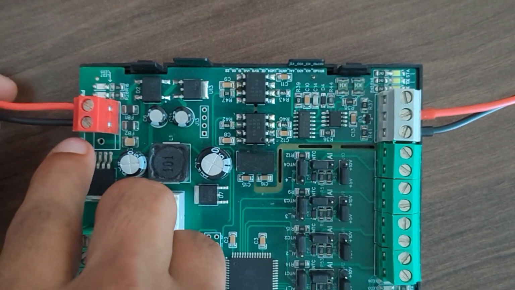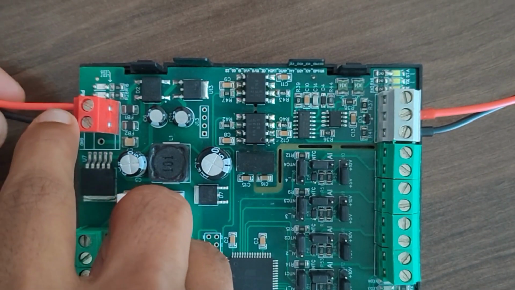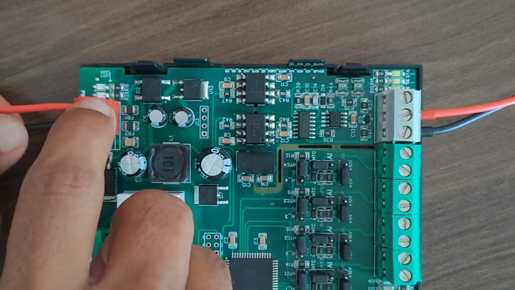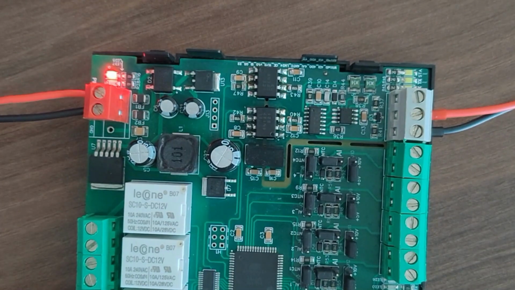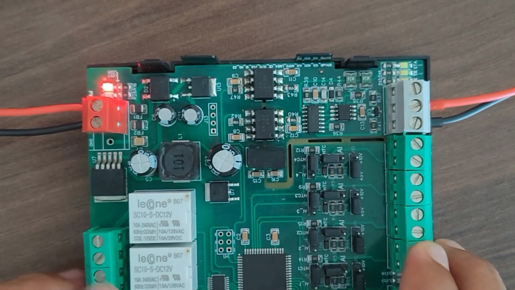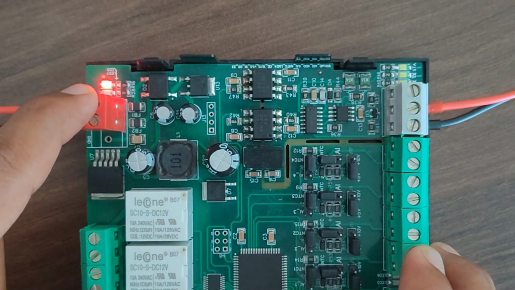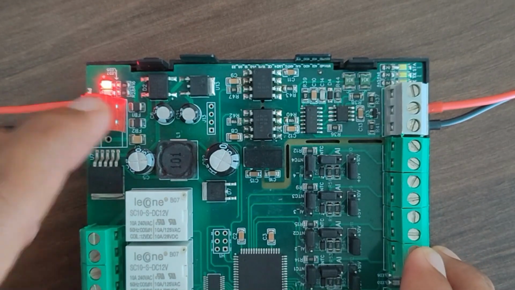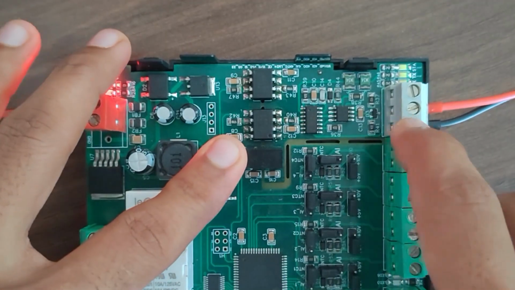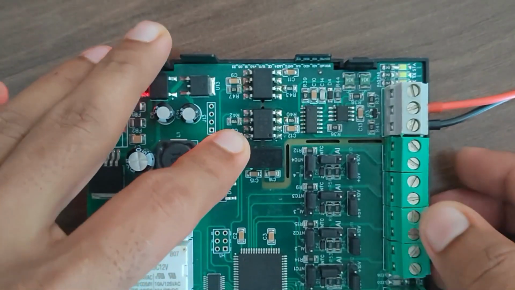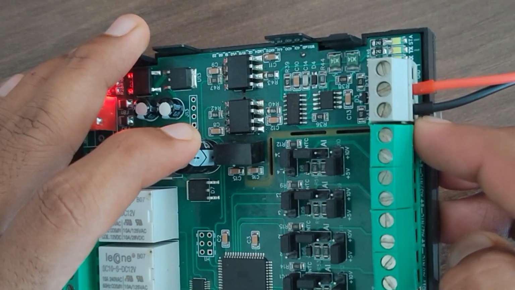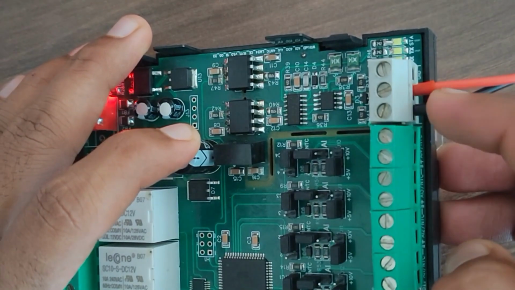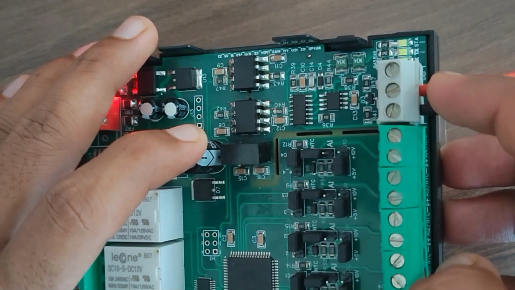There we have mentioned on the board, positive and negative. Connect the power supply with the positive and the negative and provide the power supply. See here the LED turns on, that means the power supply has been provided properly. Then let's see how to connect the RS485 cable. Here we have provided the configuration as B, that is for negative. Here I have connected the negative, and A for the positive, I have connected the positive wire.